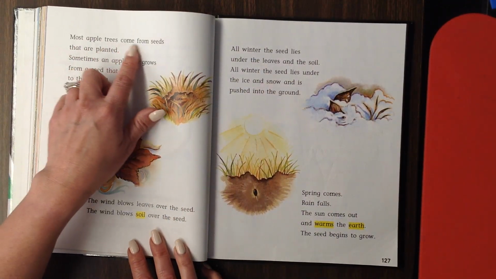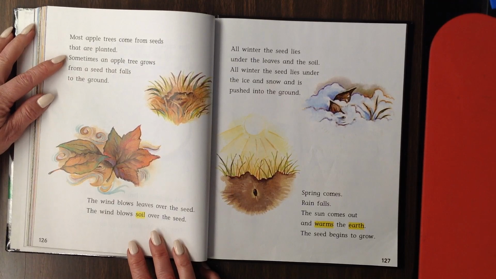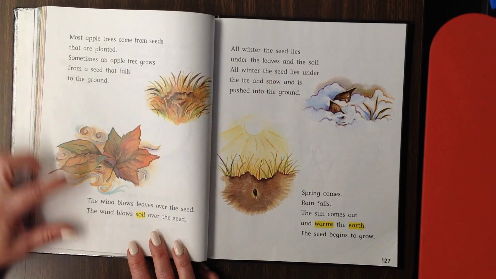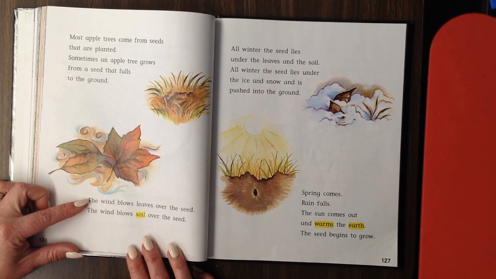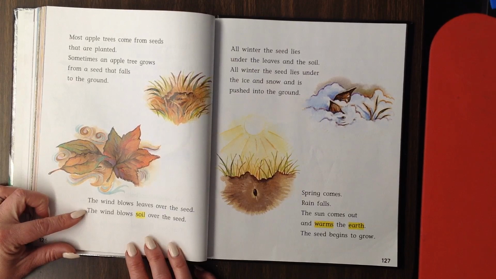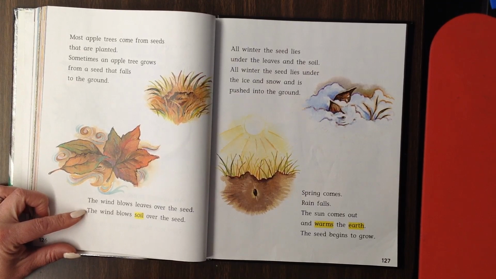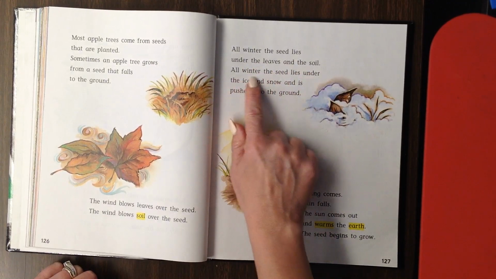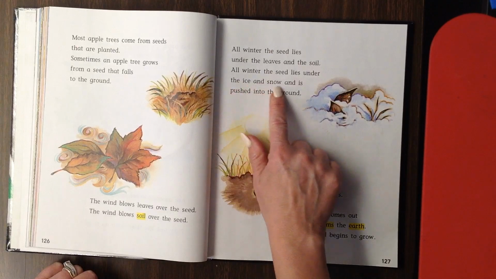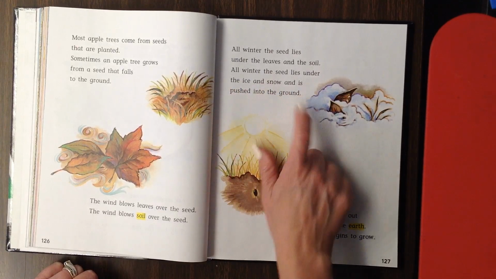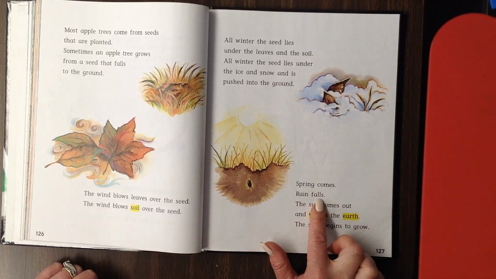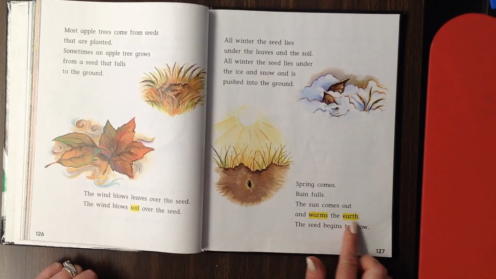Most apple trees come from seeds that are planted. Sometimes an apple tree grows from a seed that falls to the ground. The wind blows leaves over the seed. The wind blows soil, that's dirt, over the seed. All winter the seed lies under the leaves and the soil. All winter the ice and snow push it into the ground. Okay. All right, spring comes and then rain falls. The sun comes out and warms the earth. The seed begins to grow.